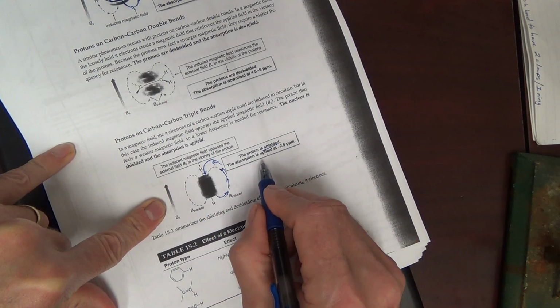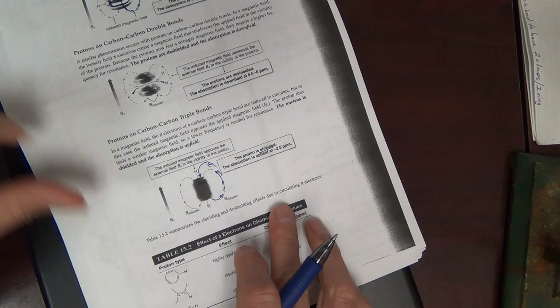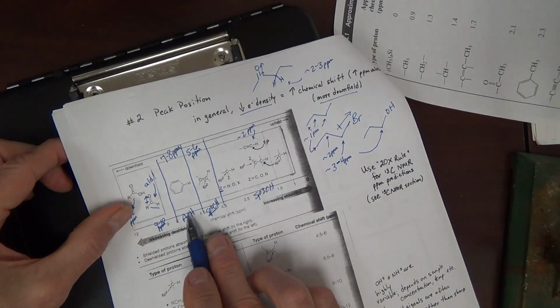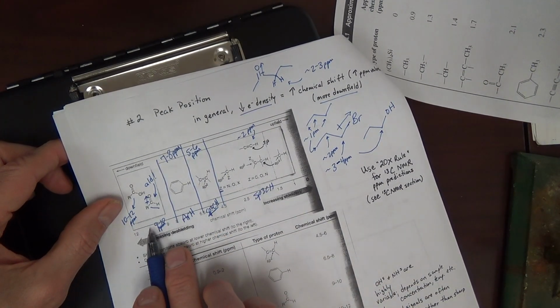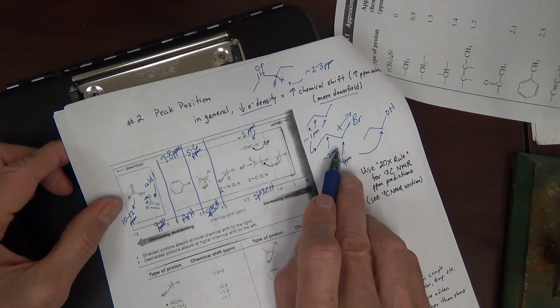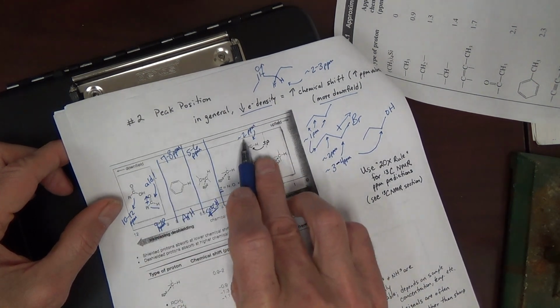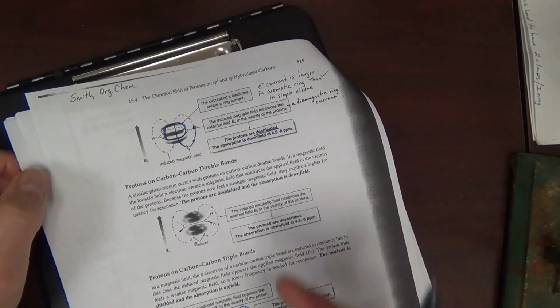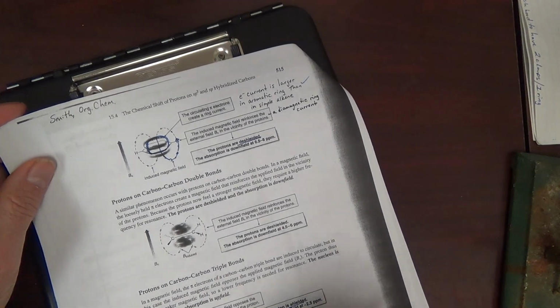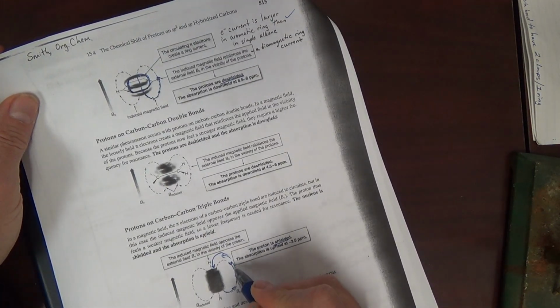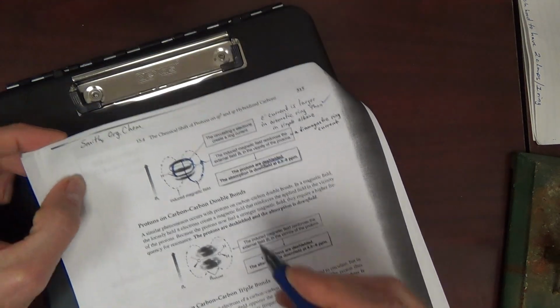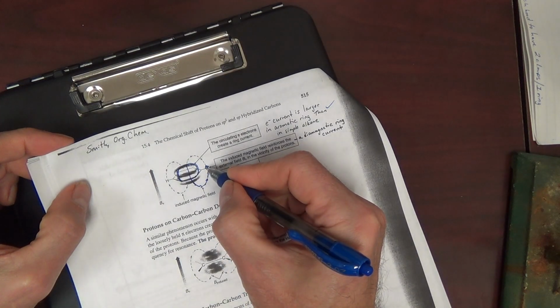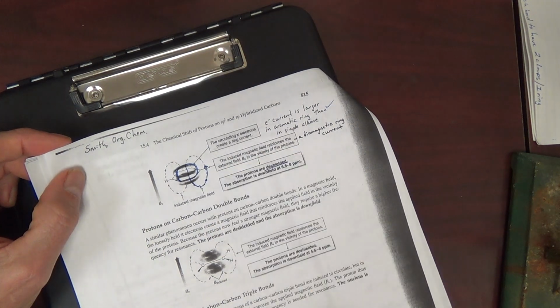Subtraction is the shielding, and shielding is going to move the signal to the right, and that's actually why the alkyne, instead of going sp3, sp2, and then maybe sp, actually the sp goes the other way and sits more upfield at about 2 to 2.5 ppm. This is all called anisotropic effects, meaning direction. It all depends on the direction of the field, okay, and where the proton sits. All right.